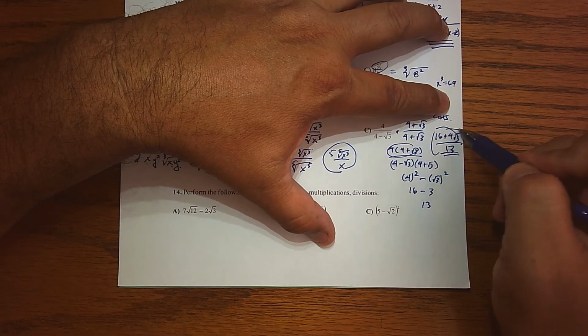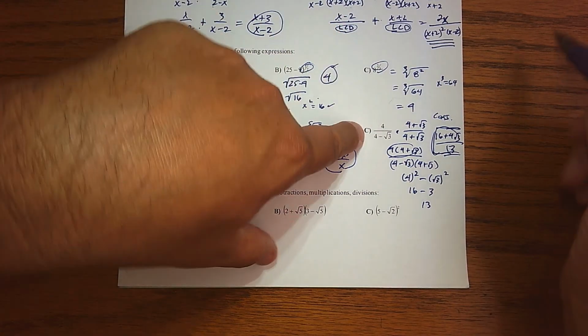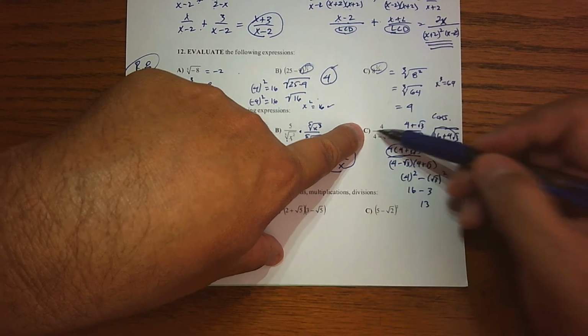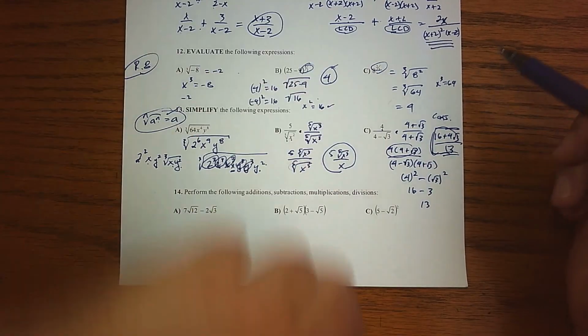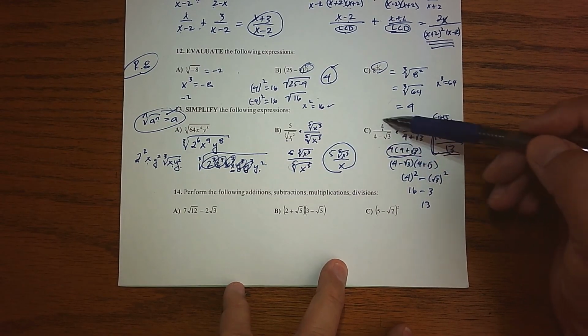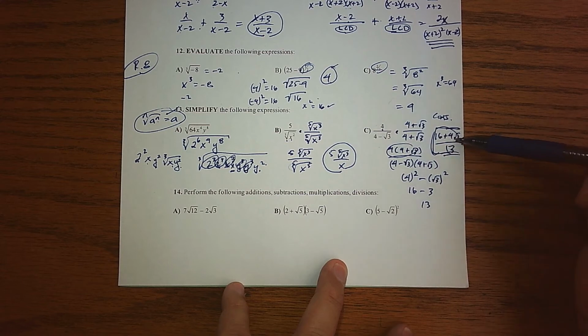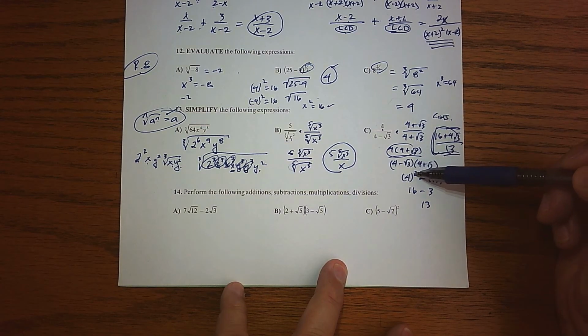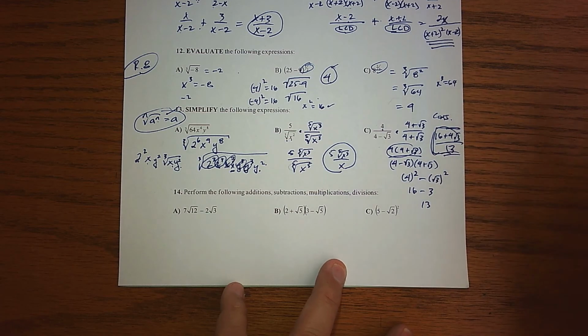And so there's our final answer for letter C. That would be the simplified form of that fraction. If you broke out a calculator, you'll notice that the decimal value you get for this would be the same as this. They're equivalent fractions because I multiplied by 1. And I chose the multiplication wisely because it cleared out the radical down in the denominator, rationalizing my denominator.